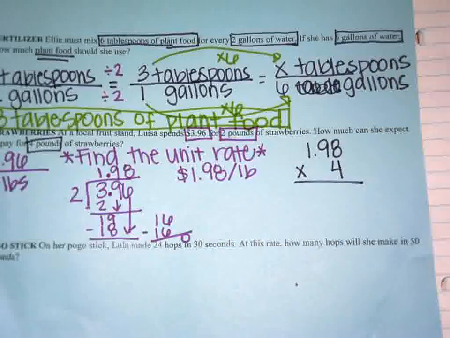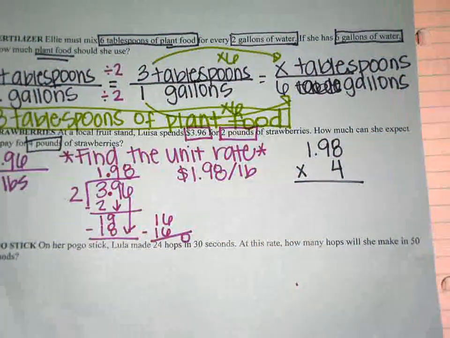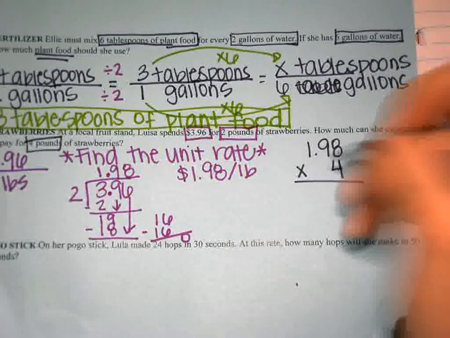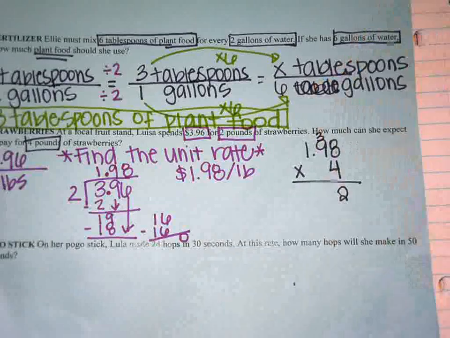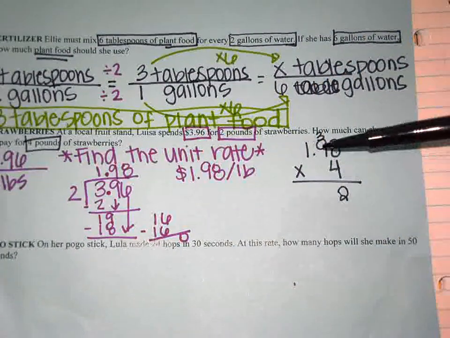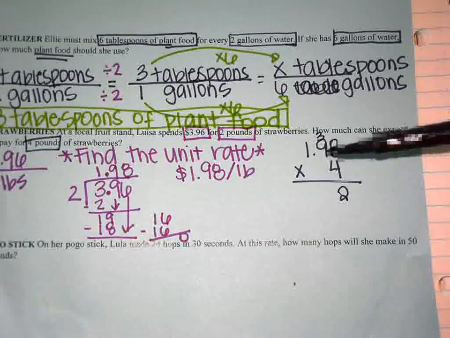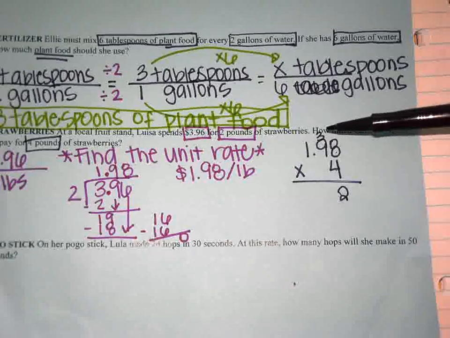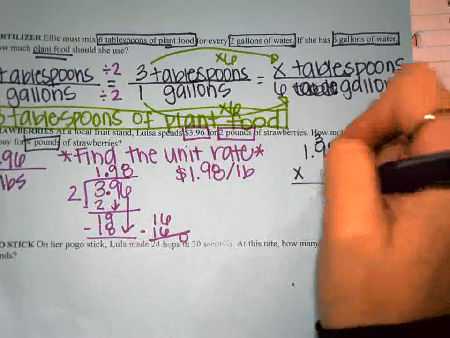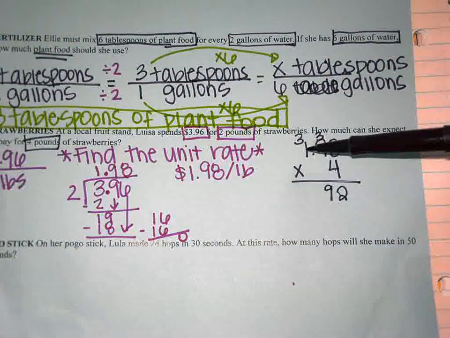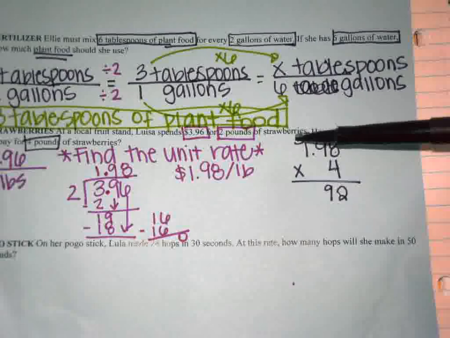So I want to do 198 times 4. Four times 8 is what, everyone? 2 goes down, 3 goes up. 4 times 9 is, what is it? 36 plus 3 is? 9 goes down, 3 goes up. 4 times 1 is? 4 plus 3 is?